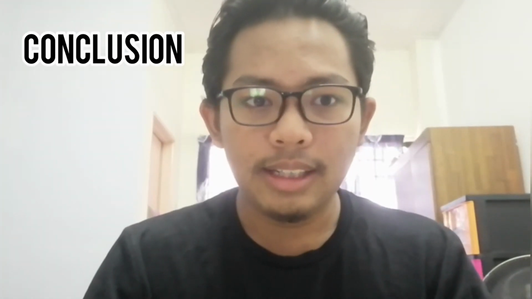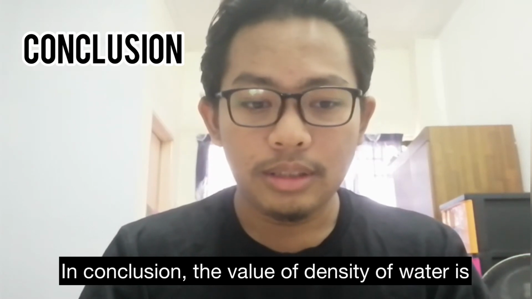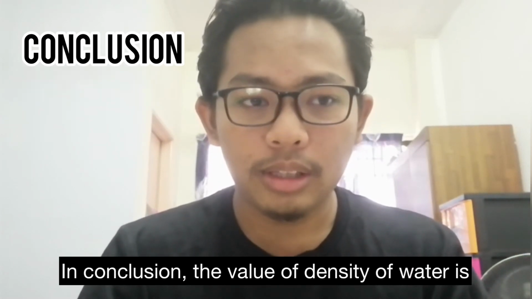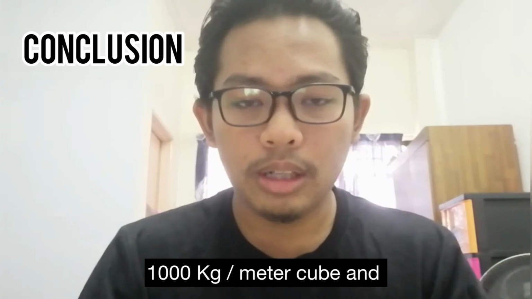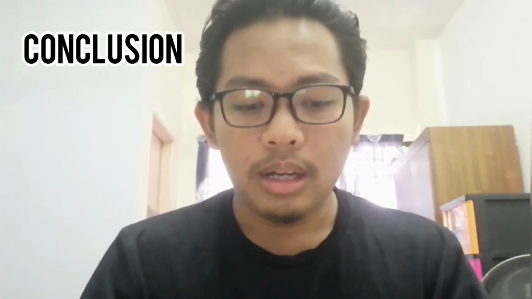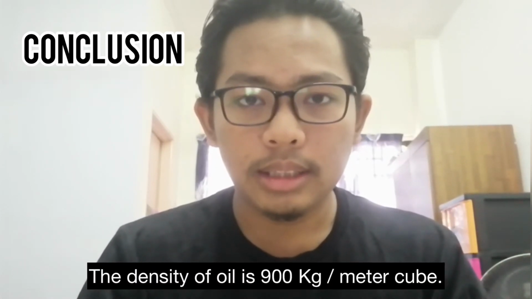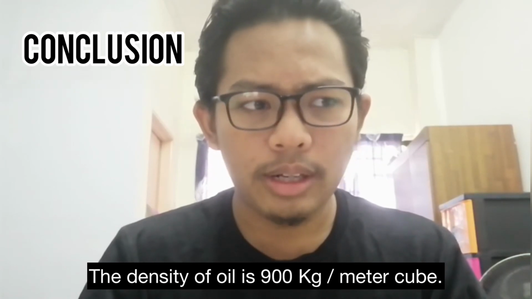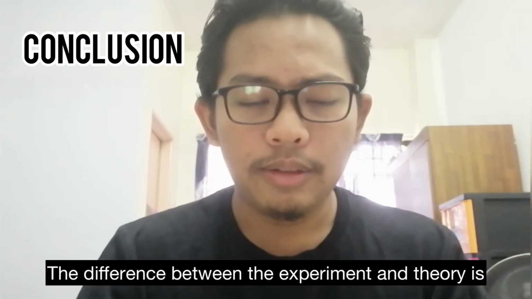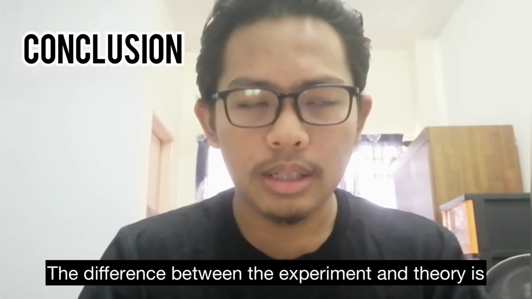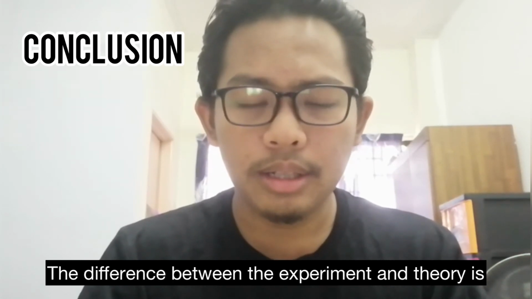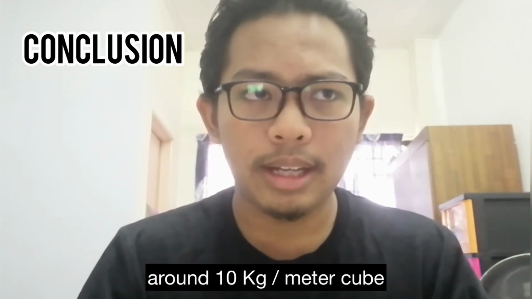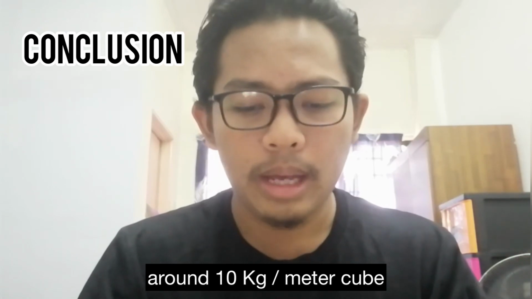Okay, finally is the conclusion for fluid characteristic. In conclusion, the value of density of water is 1000 kilograms per meter cube, and the density of oil is 900 kilograms per meter cube. The difference between the experiment and theory is around 10 kilograms per meter cube.